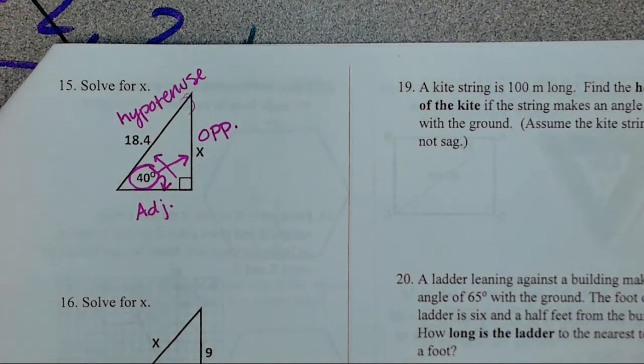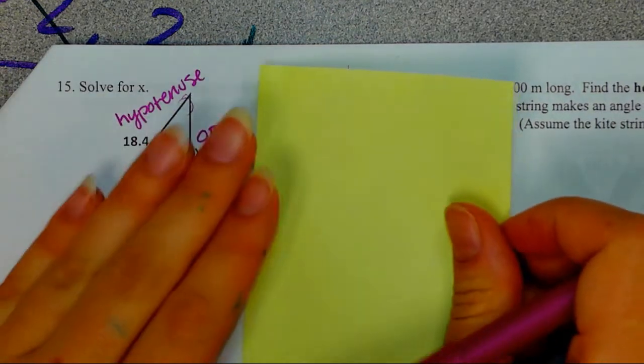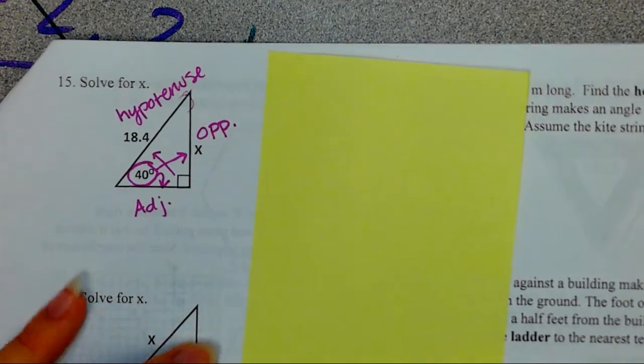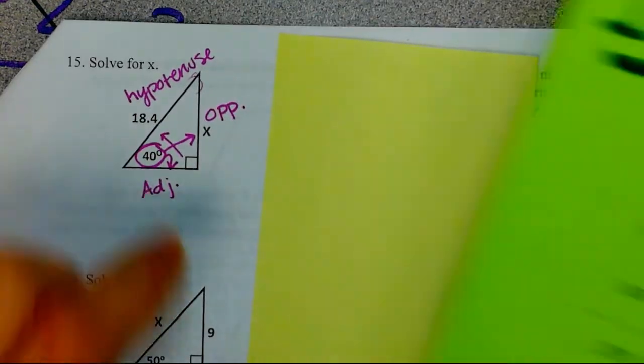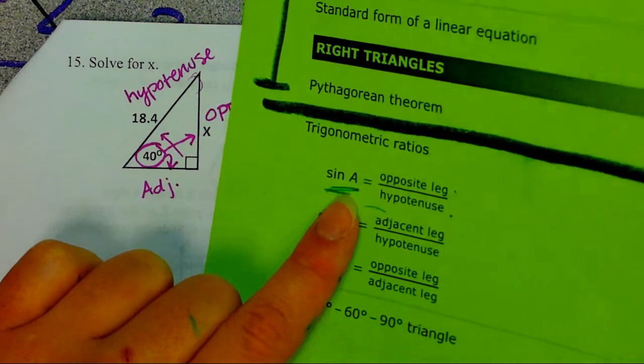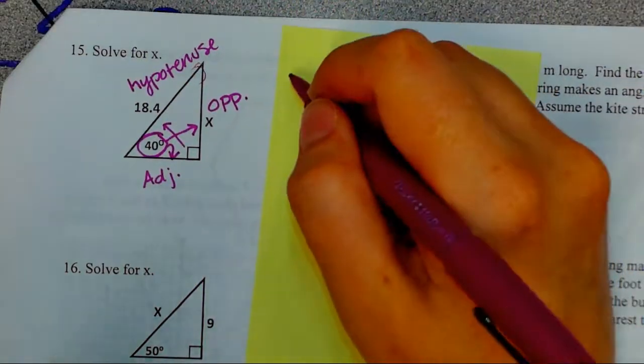Okay. All right. So I'm going to do this one time, and I'm not going to do it for the others, but I want to show you the three proportions that you could write with this triangle. So we've got a sine proportion, which is opposite over hypotenuse.